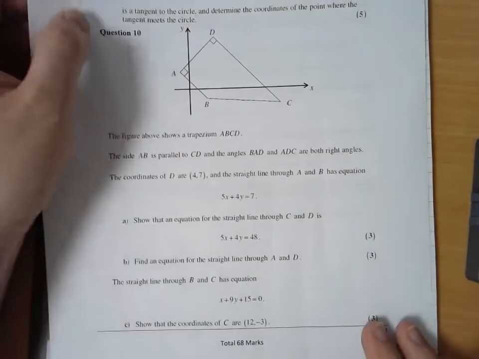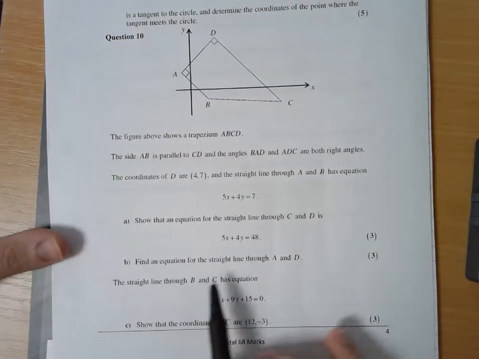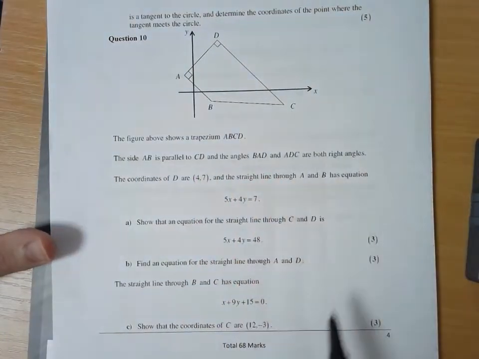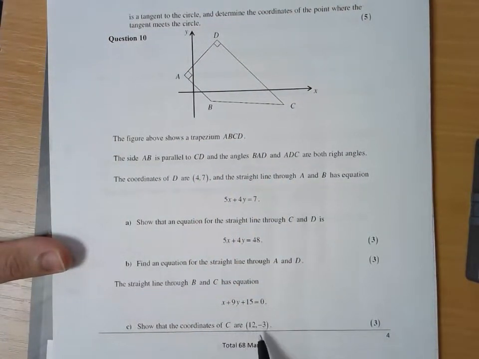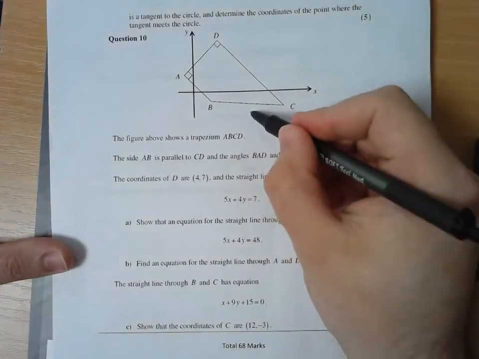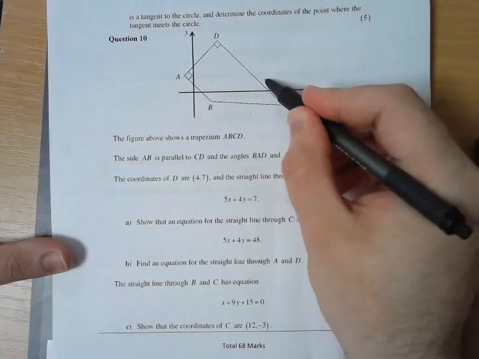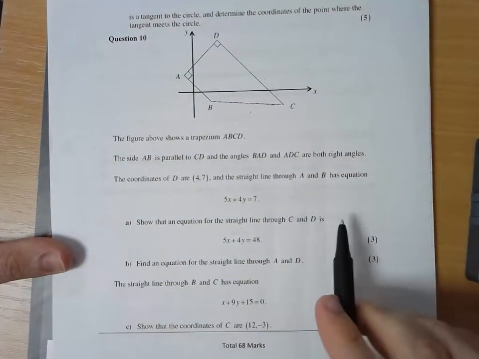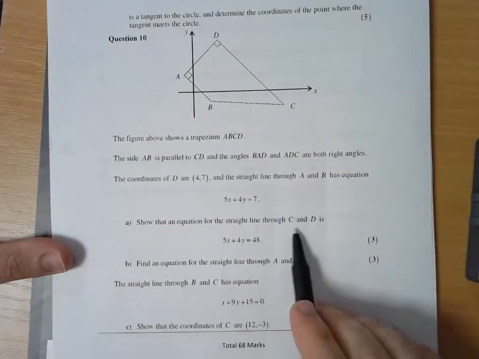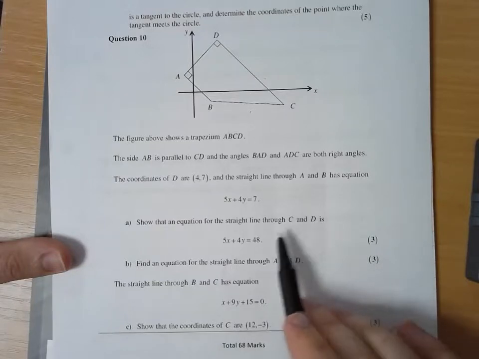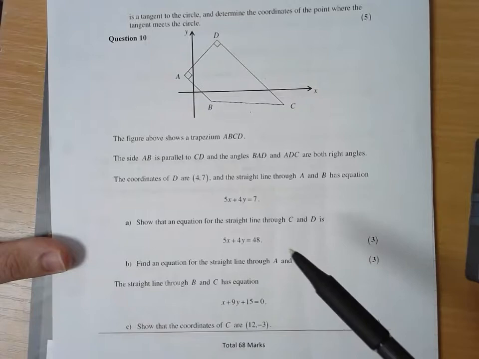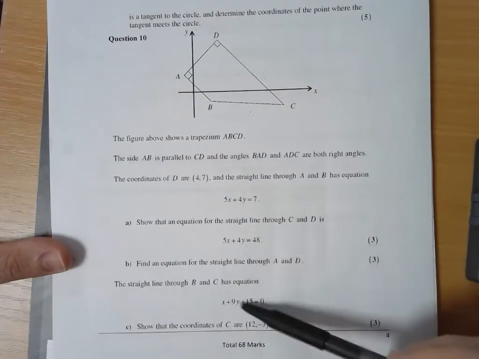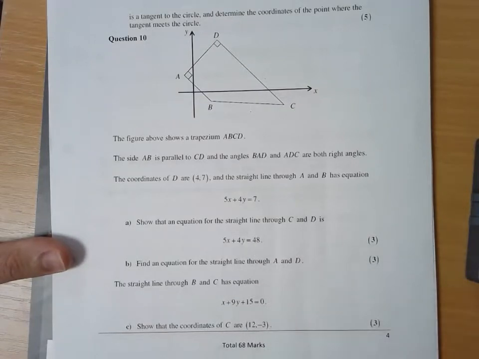The final part of the question gives us the straight line through B and C, which is here and here, having this equation, and asks us to show that the coordinates of C are this. If we've got this line here, and we've got this line here, which is what we worked out up here, the one through C and D, all we need to do is solve this and this simultaneously. Now nicely it's a linear equation, so we're not even going to have to use quadratic methods.